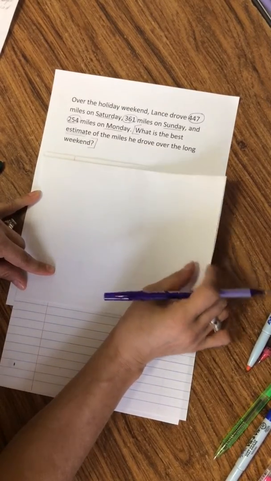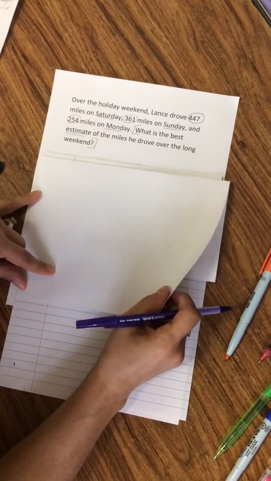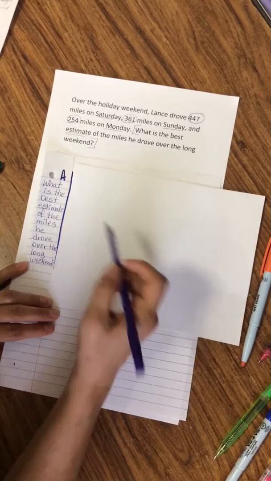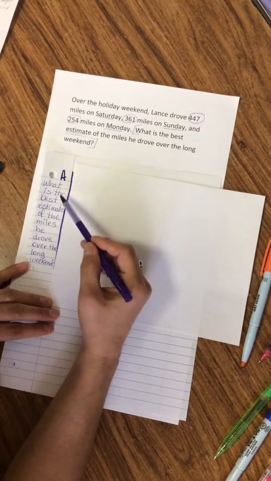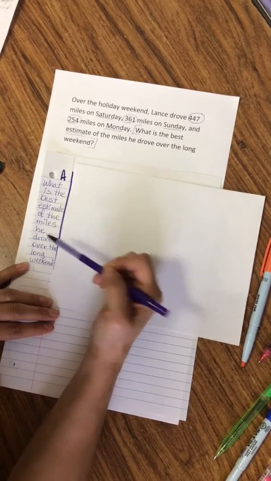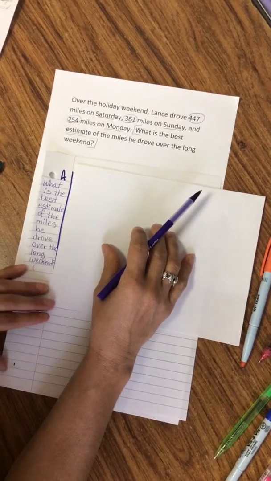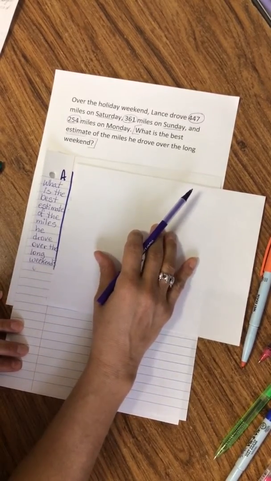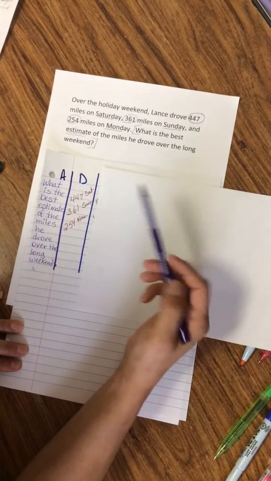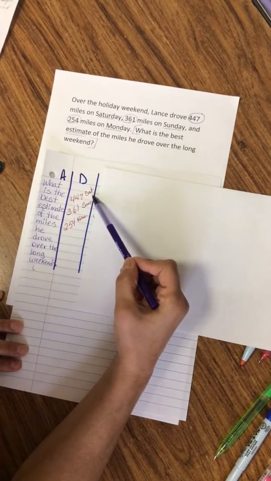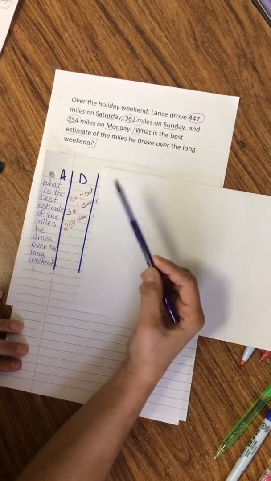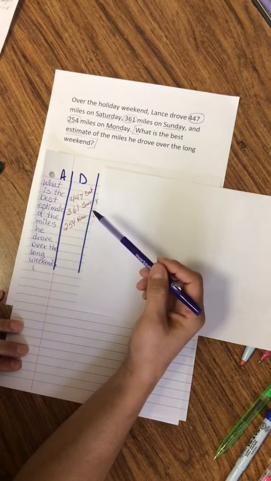The A stands for what are they asking? So what we've done is we set up our A, and the question is, what is the best estimate of the miles he drove over the long weekend? Afterwards, the D stands for the data in the problem. On Saturday, he drove 447 miles, 361 on Sunday, and 254 on Monday.